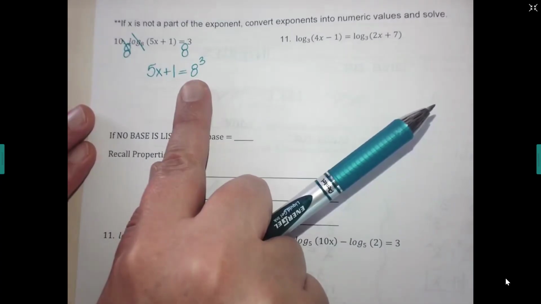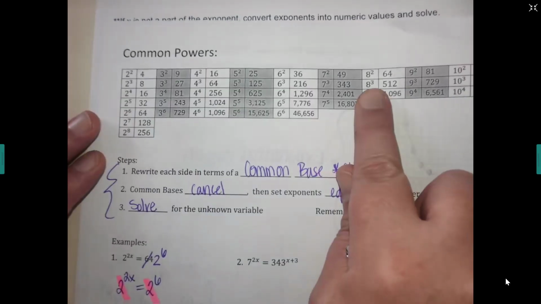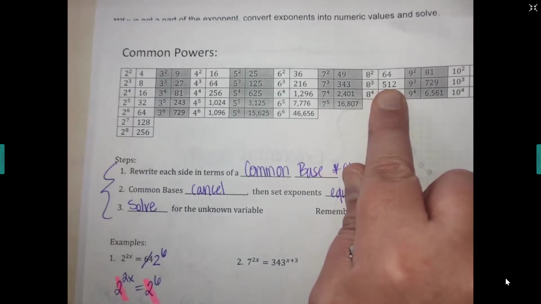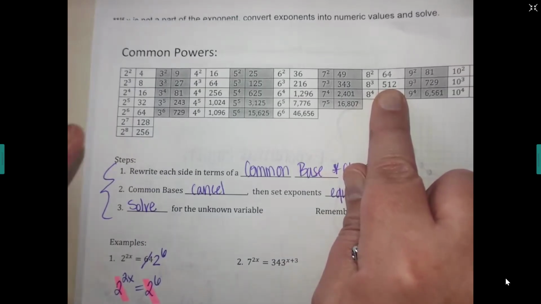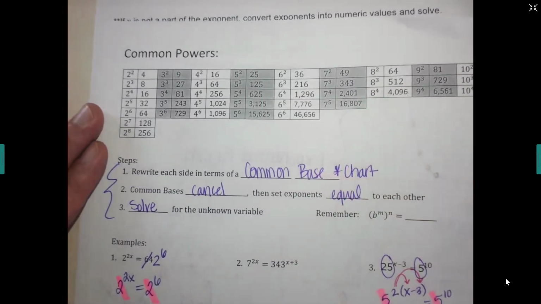So look at your chart for 8 to the 3. What number is that the same as? Okay, 8 to the 3 is the same as 512. Now, if you want to just type that into the calculator, it'll give you 512, but the chart just kind of shortcuts it. So my 8 to the 3 is a 512, and then what would I do to solve from there?